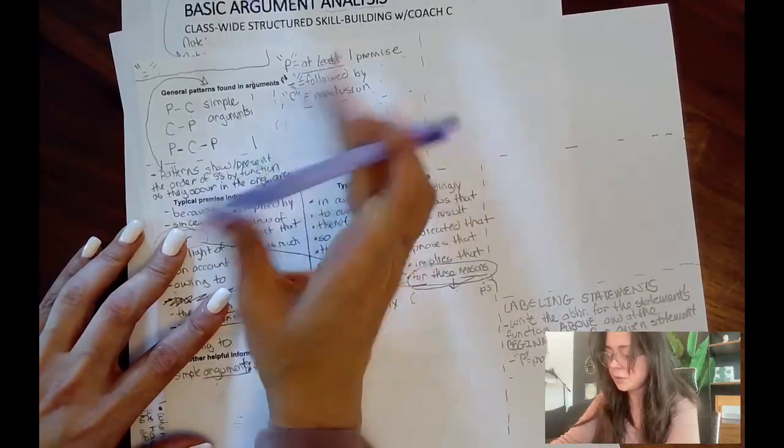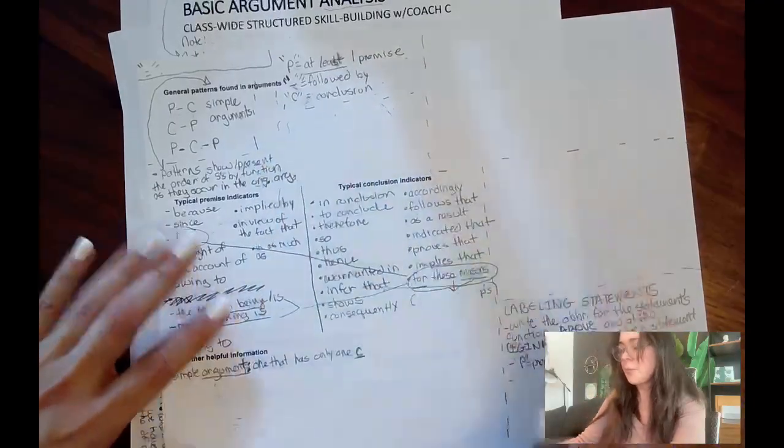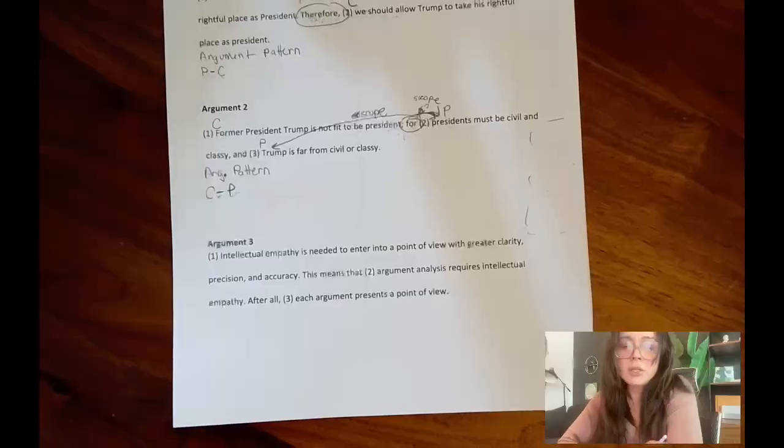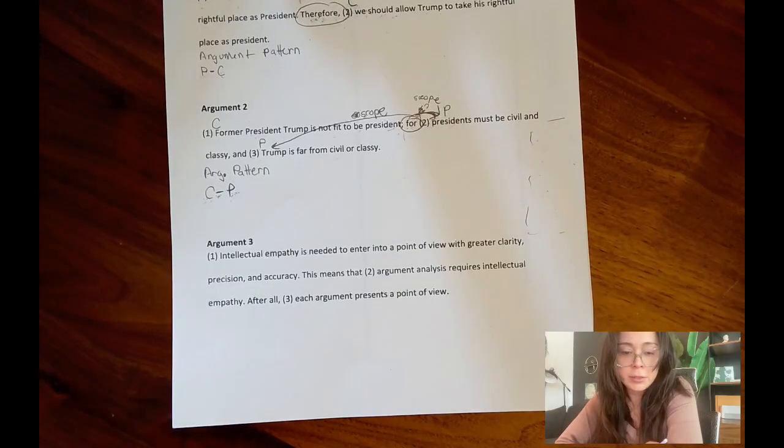Really, the period should be over here. All right, so I don't want you to do the pattern yet for argument 3. I want you to just try to locate the conclusion and the premises in this argument. And, I see something that we need to add to our notes. So go back to your notes.